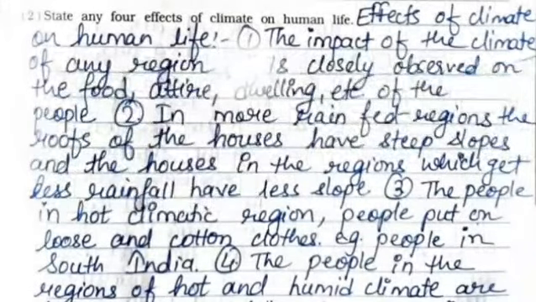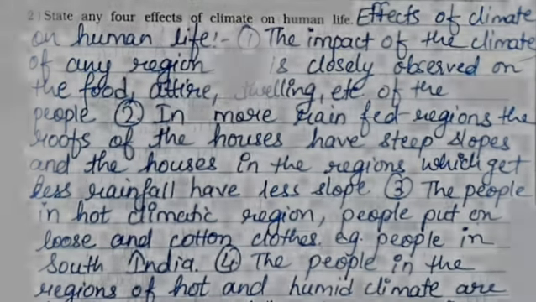The second question is, state any 4 effects of climate on human life. So, the effects of climate on human life are, first one, the impact of the climate of any region is closely observed on the food, attire, dwelling, etc. of the people. Second, in more rain-fed regions, the roofs of the houses have steep slopes, and the houses in the regions which get less rainfall have less slope.